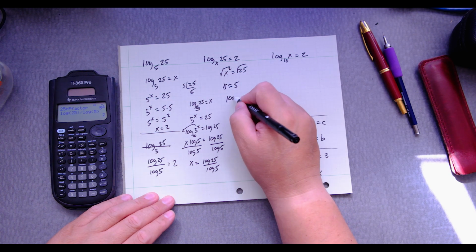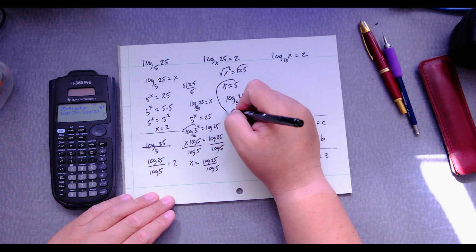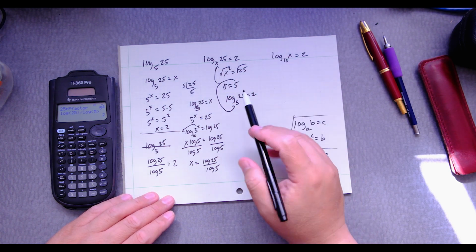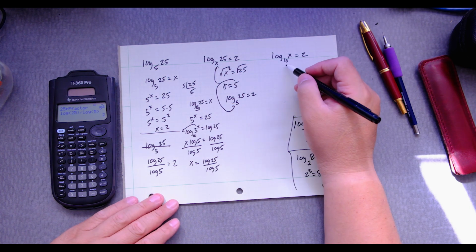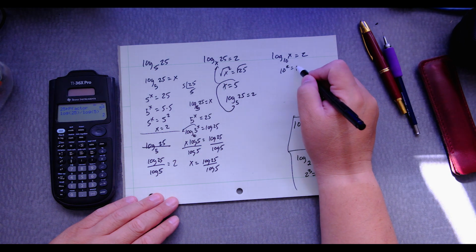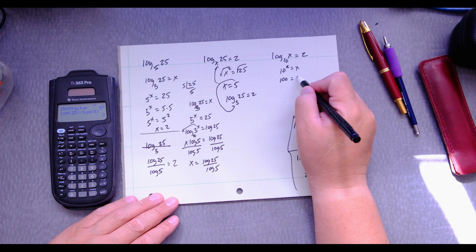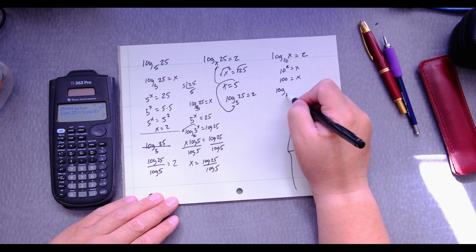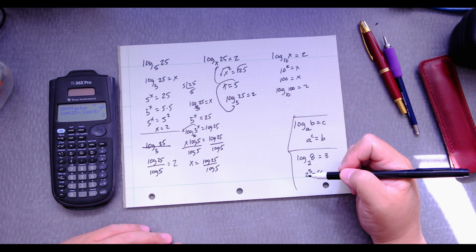So the log base 5 of 25 equals 2. This 5 is that 5, and you can see that I replaced it. And it makes sense, 5 squared does give me 25. This one, same thing. 10 to the second power equals x. 10 squared, 100 equals x. So the log base 10 of 100 equals 2. 10 squared gives me 100.